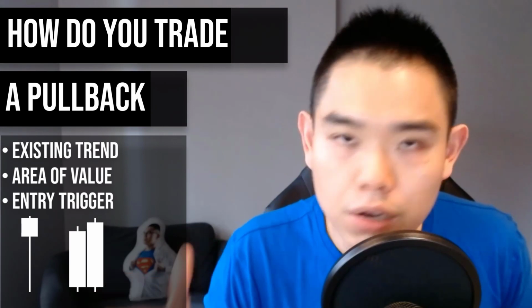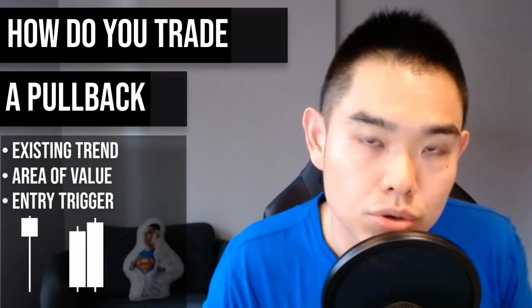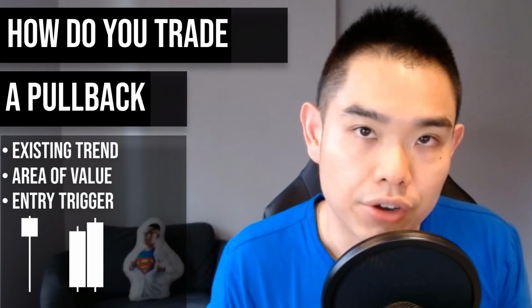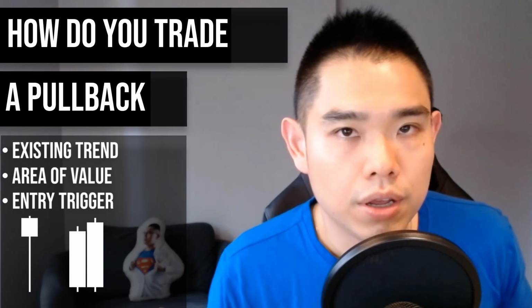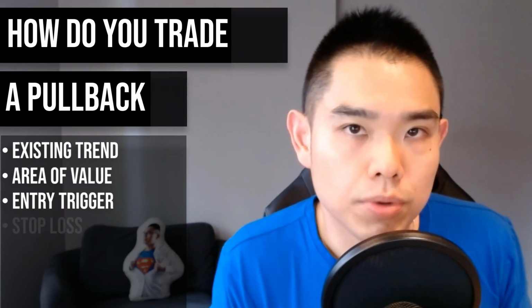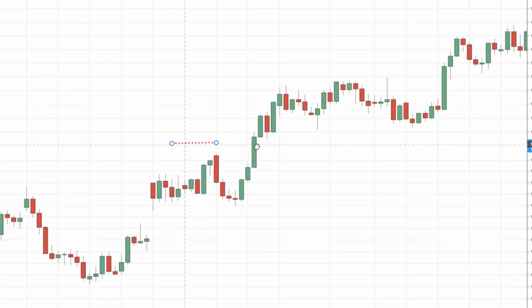And we only look for the entry trigger after the first two conditions are met: number one, an uptrend, and number two, the price retracing towards an area of value. Then we look for the entry trigger. Number four, since we are trading pullbacks, the next question is, where do we set our stop loss? Logically, if you're trading a pullback, then your stop loss should be below the lows of the pullback.